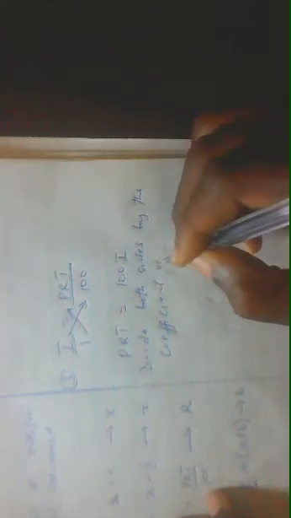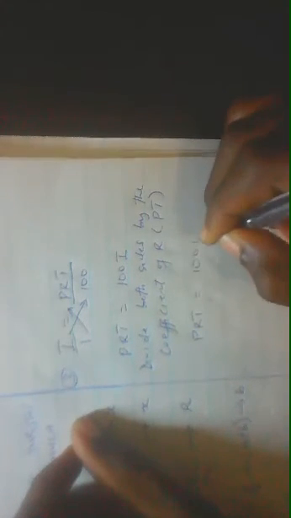Divide both sides by the coefficient of R. The coefficient of R here are P and T. Alright, so you're going to have PRT equals 100I.